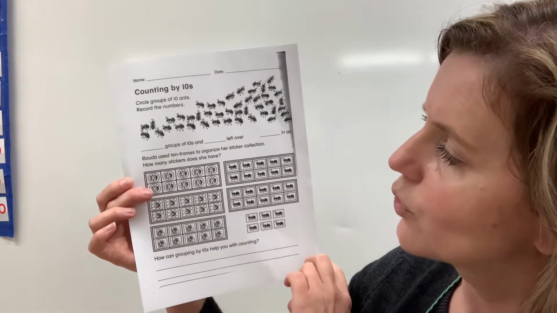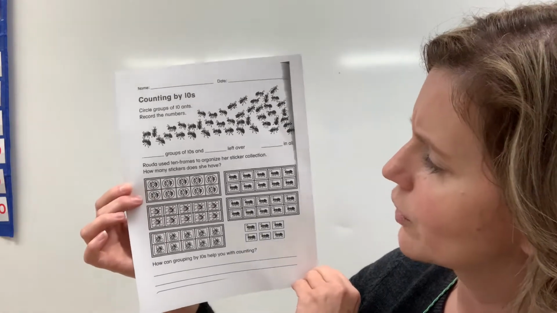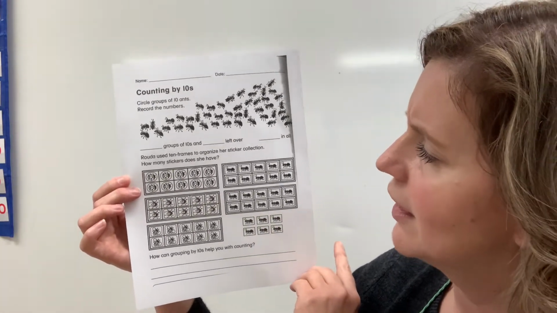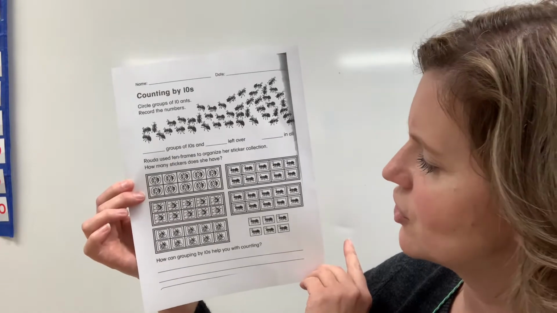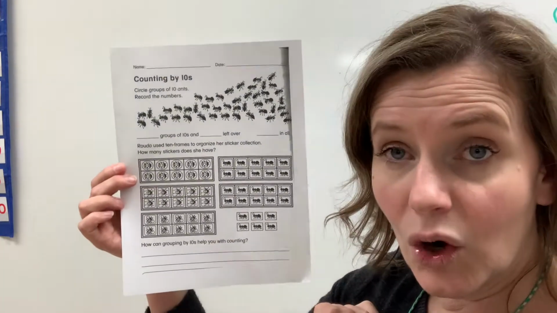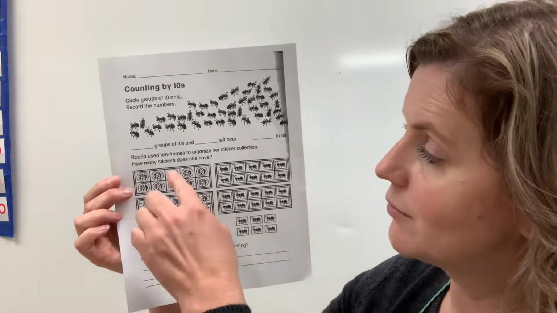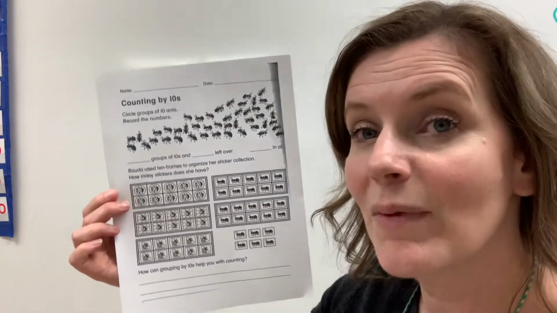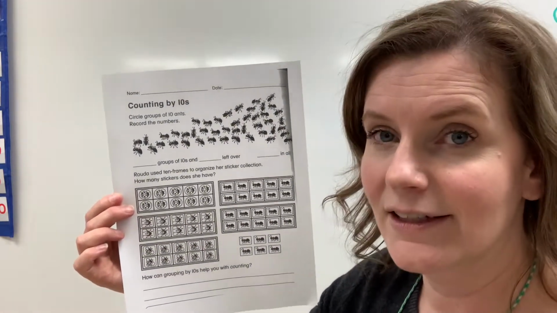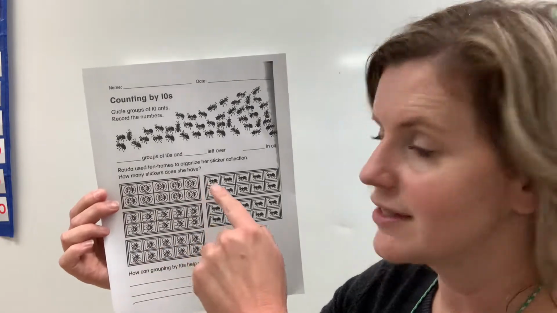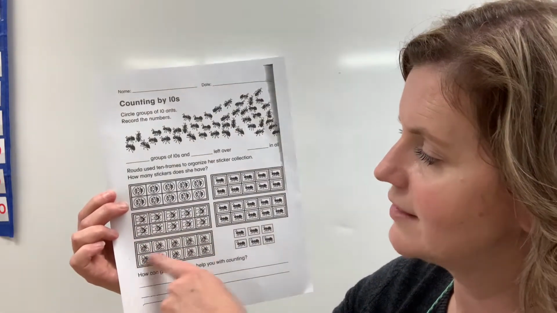Now after, you've got another little spot here. It says, Ruda used 10 frames to organize her sticker collection. How many stickers does she have? Now we know that each of the 10 frames she's got them in is how many? 10. So we have 10 counters in each one of these 10 frames.